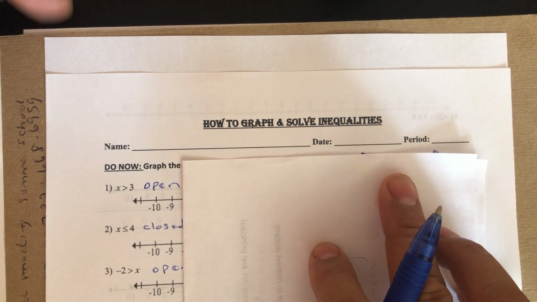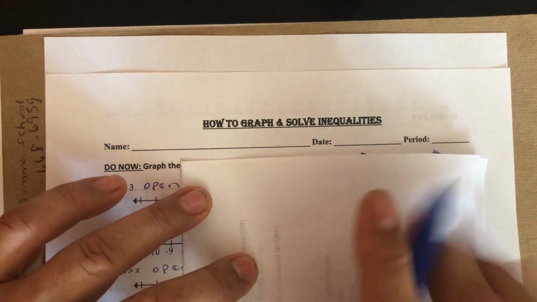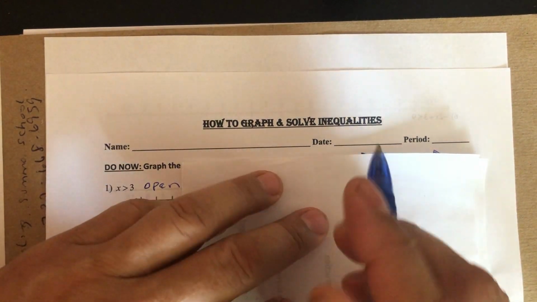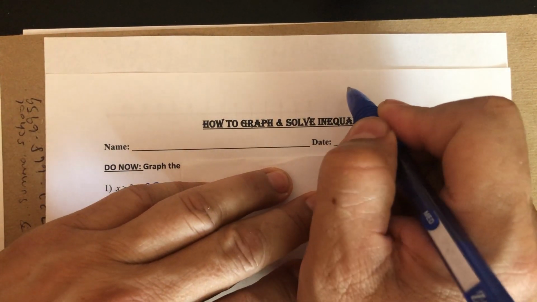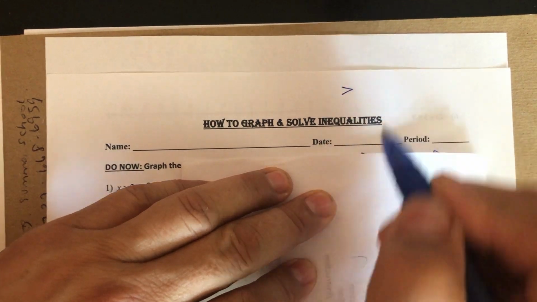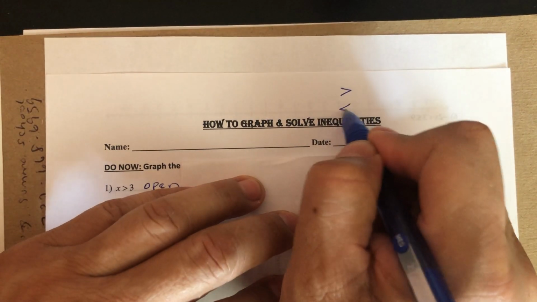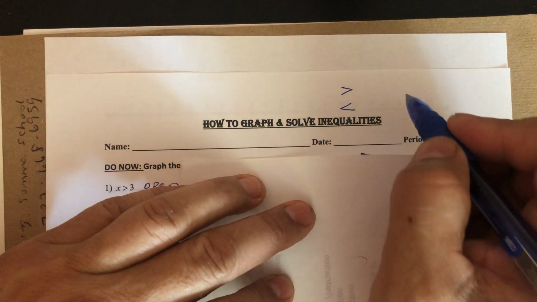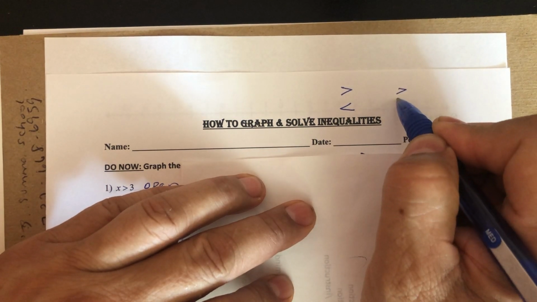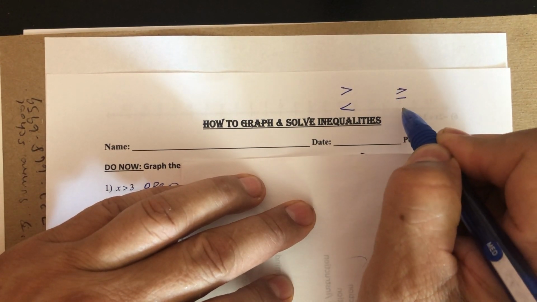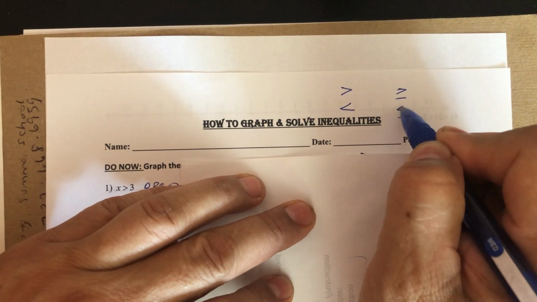Our topic today is going to be how to graph and solve inequalities. Remember, when we're talking about inequalities, we're talking about this symbol, okay? Greater than or less than, okay? Greater or equal to, less or equal to.